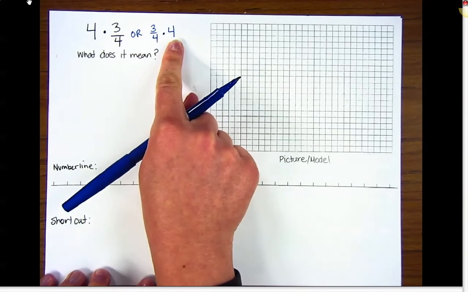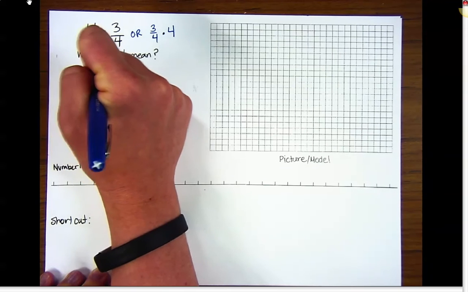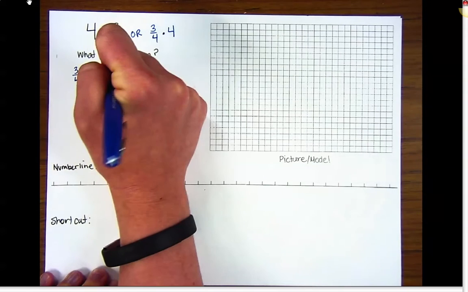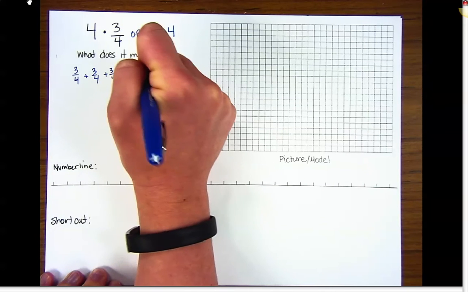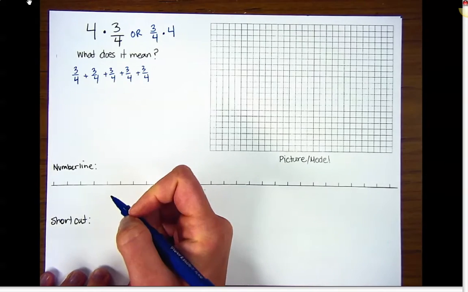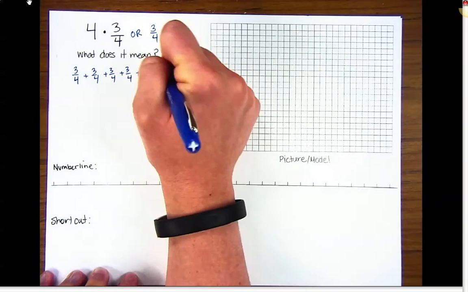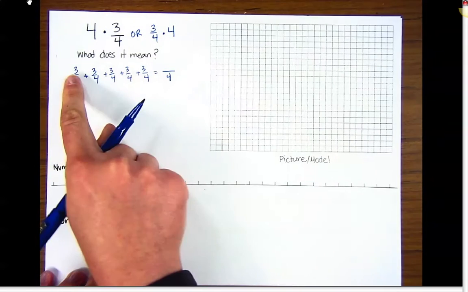So 3/4 4 times is going to be 3/4 plus 3/4 plus 3/4 plus 3/4 plus 3/4. So I can get an initial idea of what my answer is going to be. Again, I have a common denominator, which is going to stay as 4. Then I'm going to count by 3s.